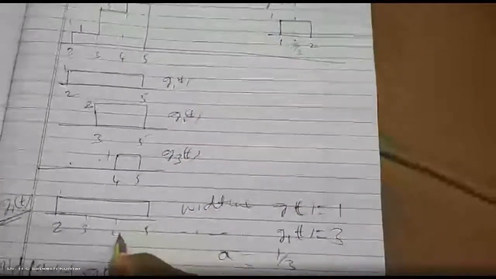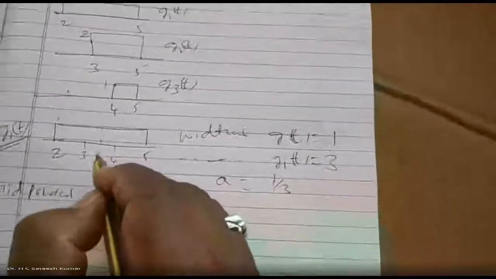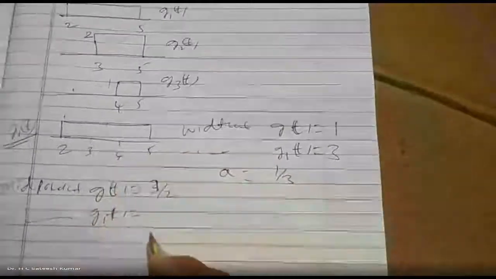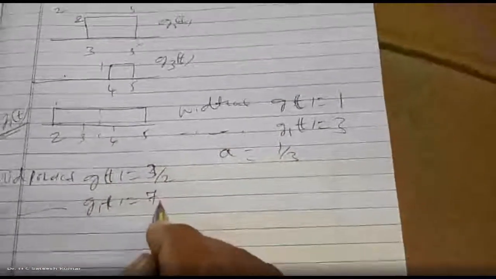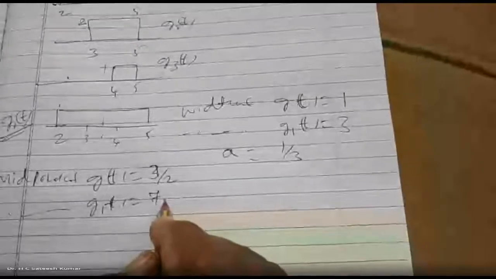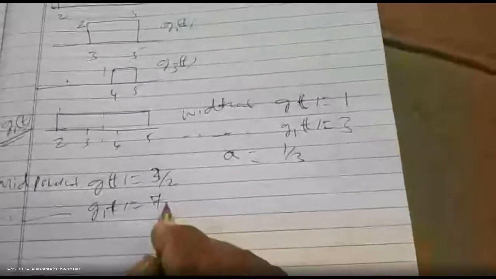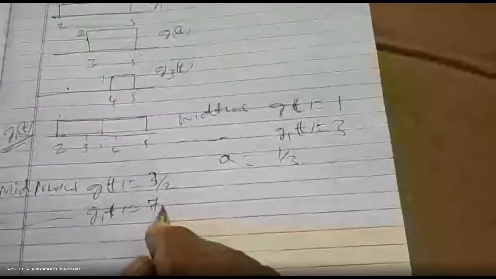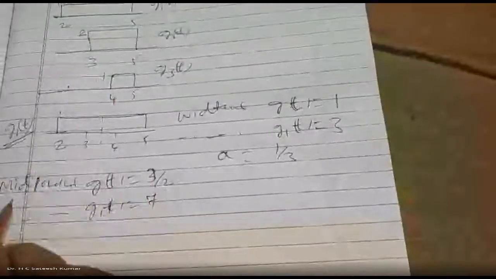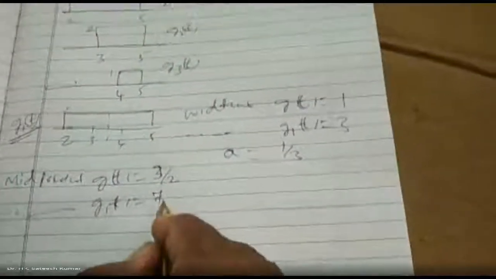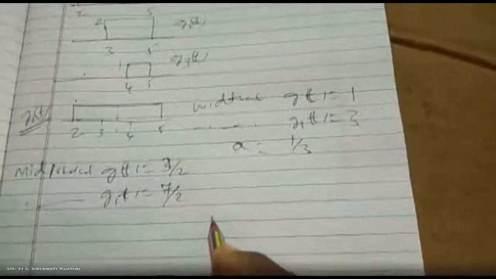Midpoint of G1 of t is between 2 and 5, which is 3 and a half, nothing but 7 by 2.